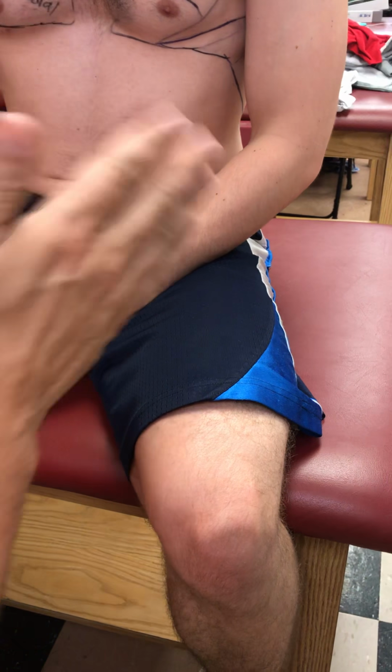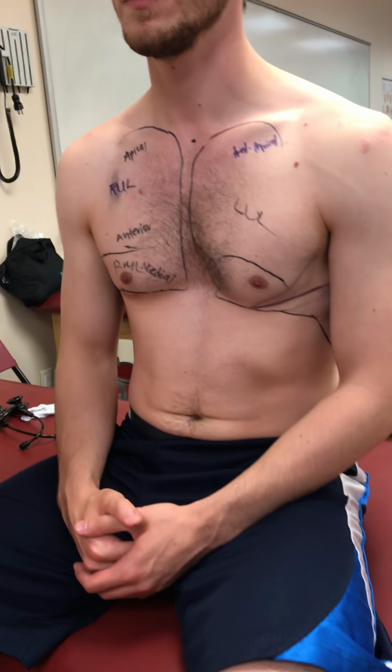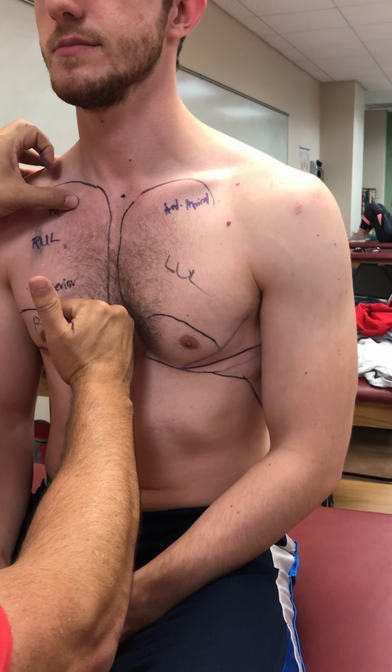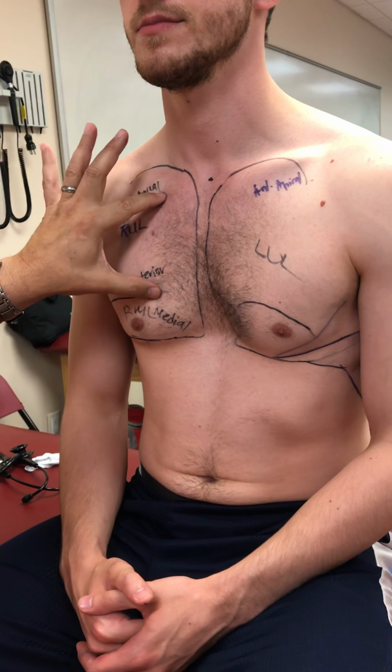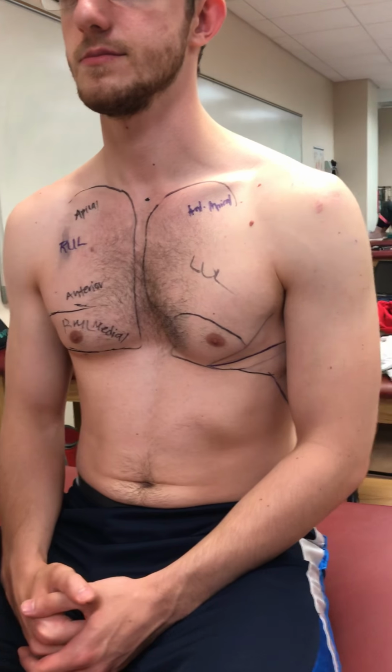Start again. Always say side, say lobe, say segment. So I'm going to start on the right. Below his clavicle and above his fourth intercostal space is going to be his right upper lobe. And there are 3 segments in it.